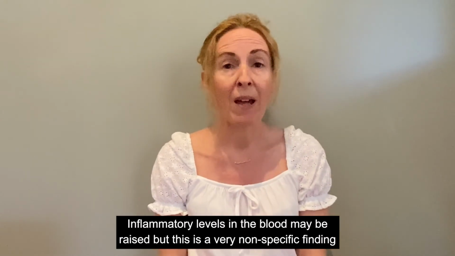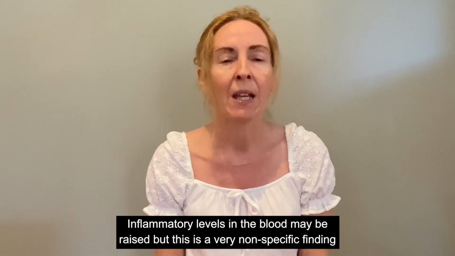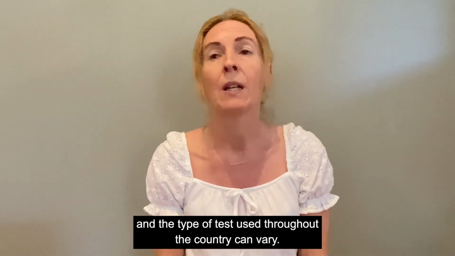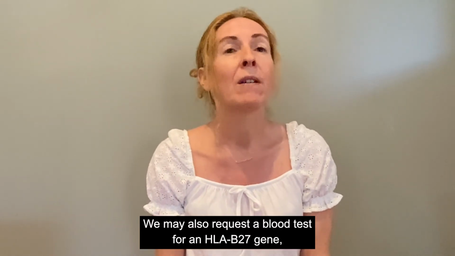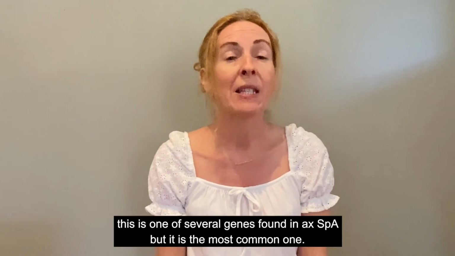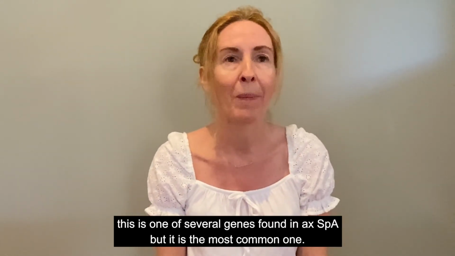Inflammatory levels in the blood may be raised, but this is a very non-specific finding, and the type of test used throughout the country can vary. We may also request a blood test for an HLA-B27 gene. This is one of several genes found in SpA, but it is the most common one.